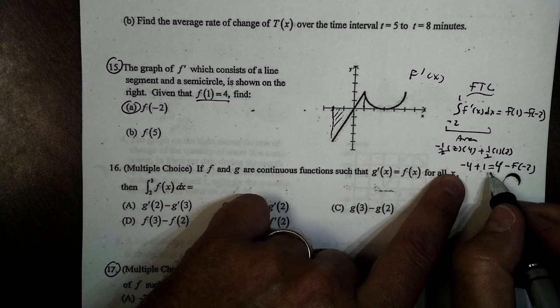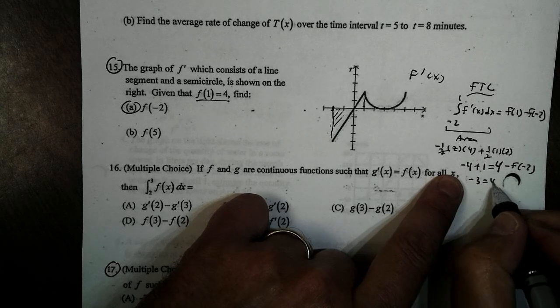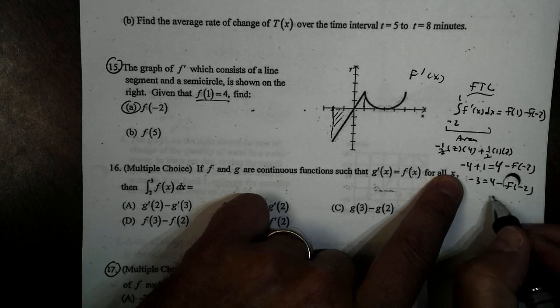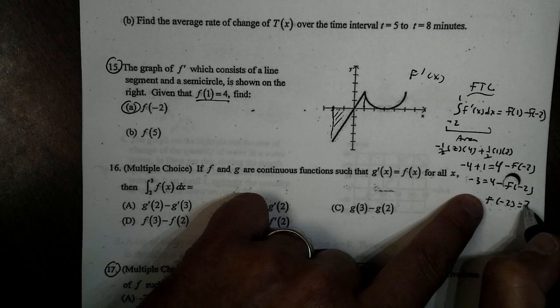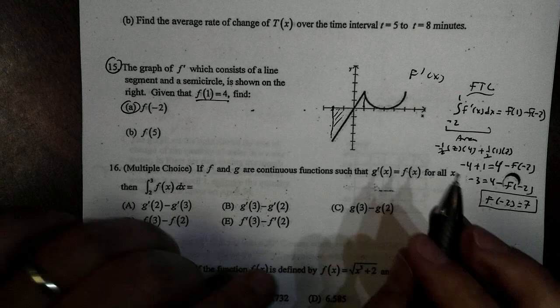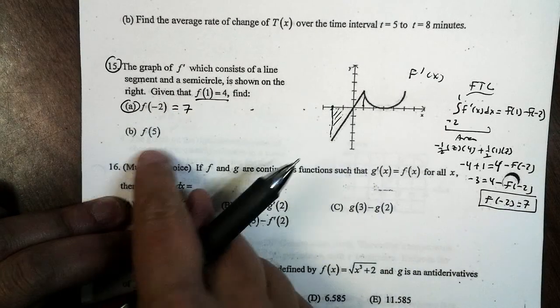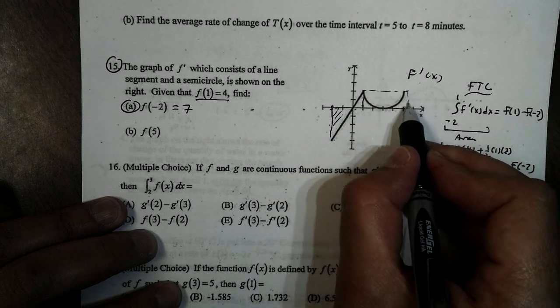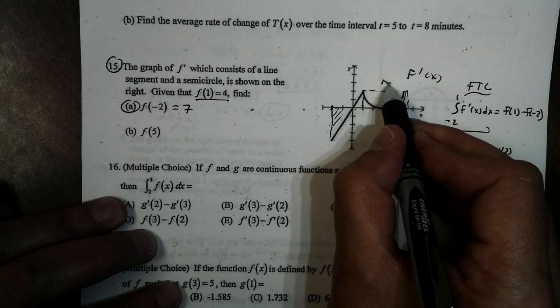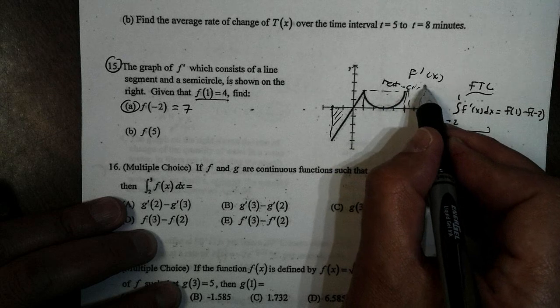So negative 3 equals 4 minus f of negative 2. F of negative 2 equals, negative 7 becomes 7. So that's just 7. I'll let you guys go do the next one. You do it through a circle, and the easiest way to do it is rectangle minus circle in terms of area.